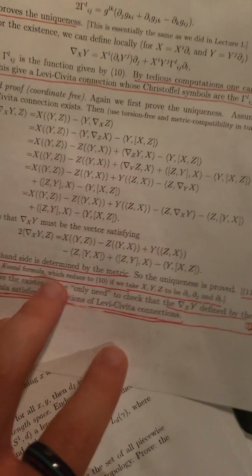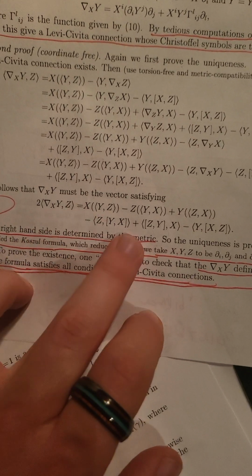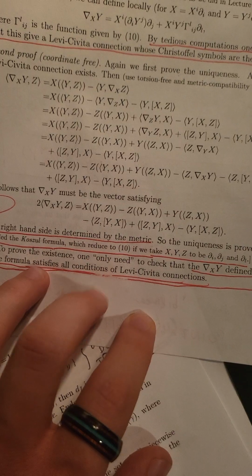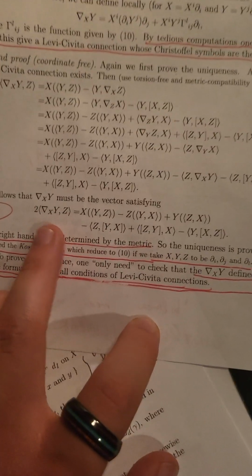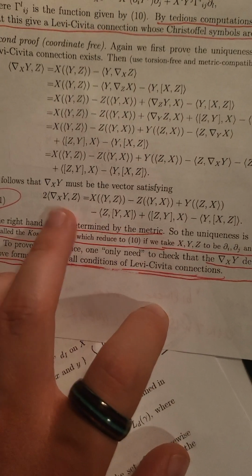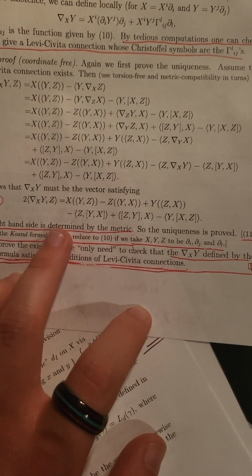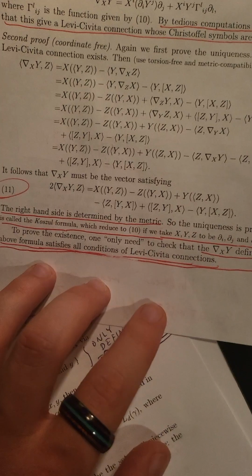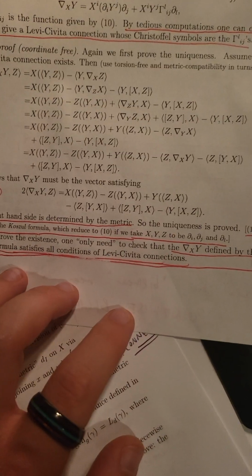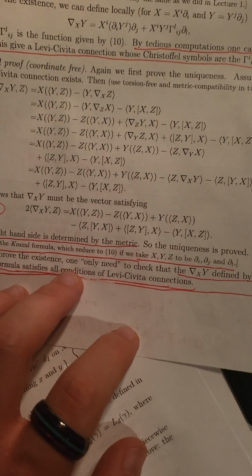Note that this Koszul formula actually gives us a way to literally define ∇_X Y. We can just use this as the definition of ∇_X Y, and once we define it this way, we're done. We've constructed the Levi-Civita connection. Since we've constructed it explicitly, with a construction fully determined by the metric, that automatically proves uniqueness, because we have an explicit construction of what it must be. It's kind of the best possible way to prove uniqueness.